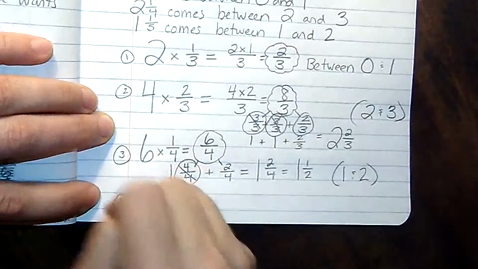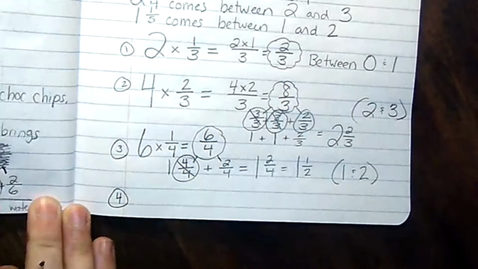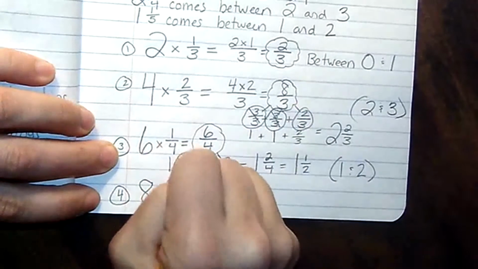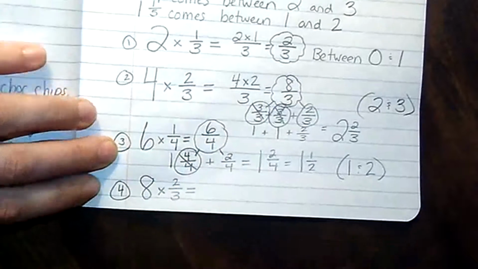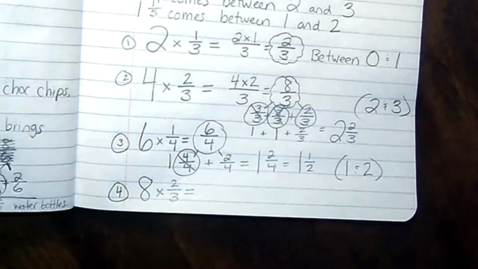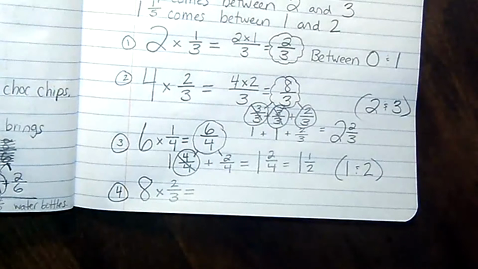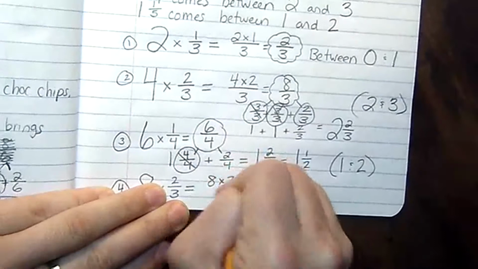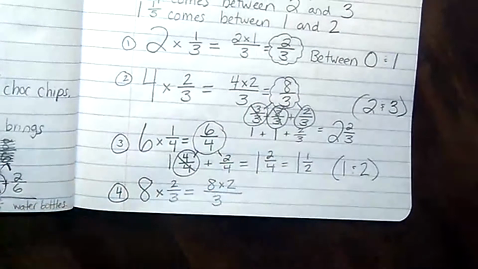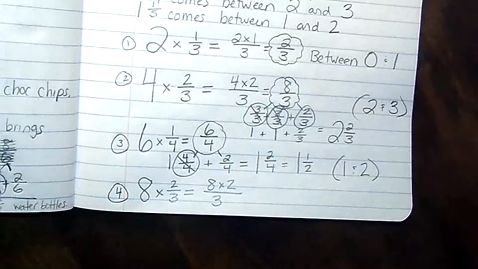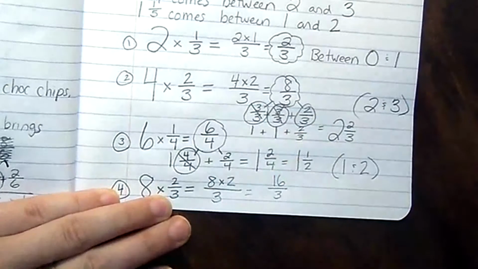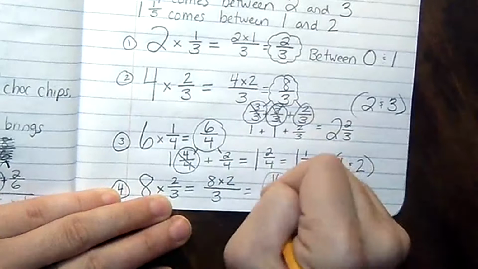All right, last one for today. Number 4. Let's do 8 times 2/3. I want to start by using my algebraic expression, so use those letters to think, what would I multiply together? Well, I'm going to do 8 times 2 over 3. 8 times 2 equals 16/3. I'm going to need a serious number bond, huh?